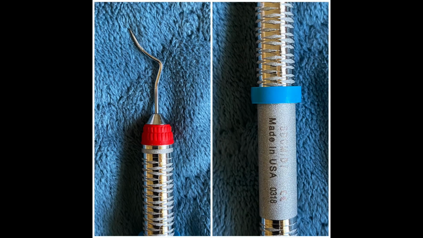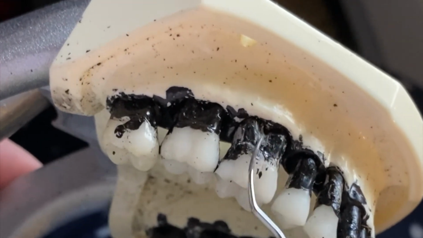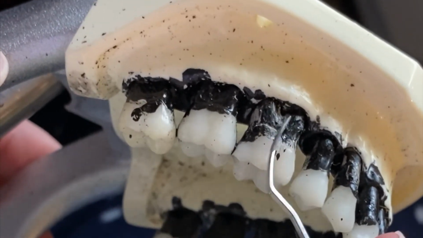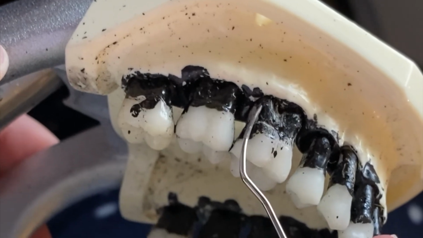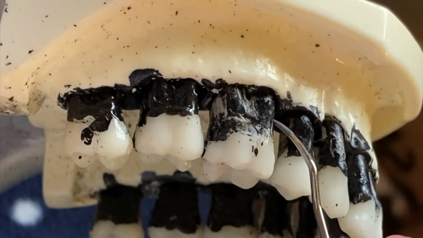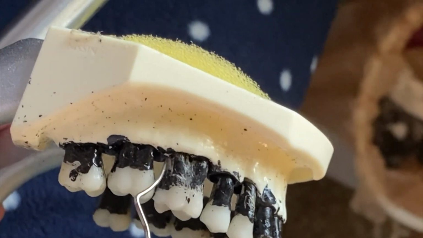The last instrument I'll be demonstrating is the diamond file with a mesial and distal end. This instrument is great for removing light residual fine calculus. As you can see, I'm using that mesial end, and I started from that distal line angle all the way to that mesial end. Now I'll be taking that other end and working on the distal surface.